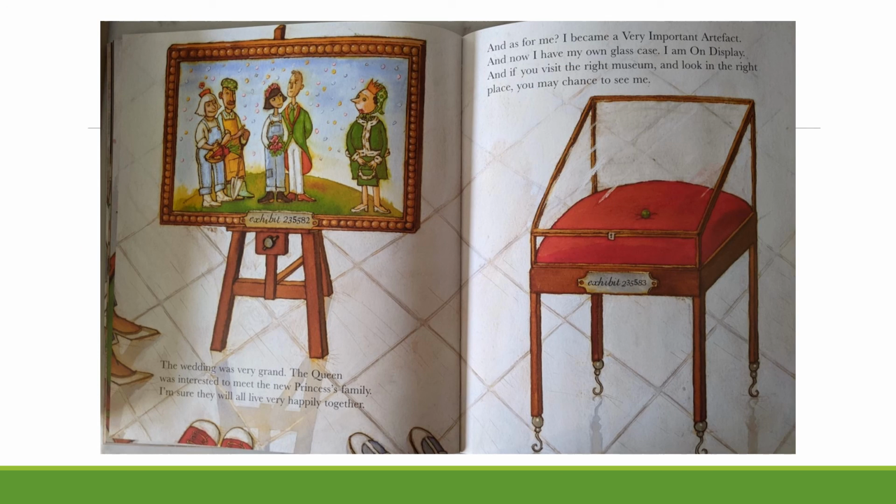The wedding was very grand. The queen was interested to meet the new princess's family. I'm sure they'll all live happily together. And as for me, I became a very important artifact, and now I have my own glass case. I'm on display, and if you visit the right museum and look in the right place, you can have the chance to see me. Who's me? Me is the pea.